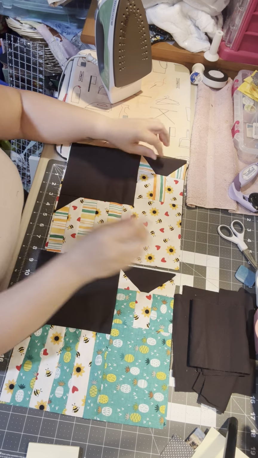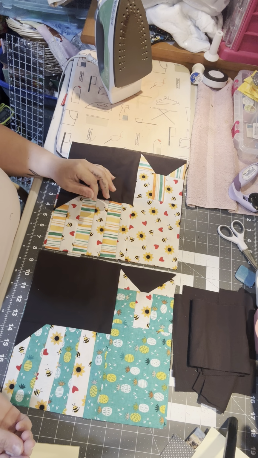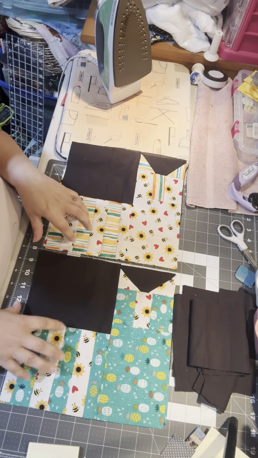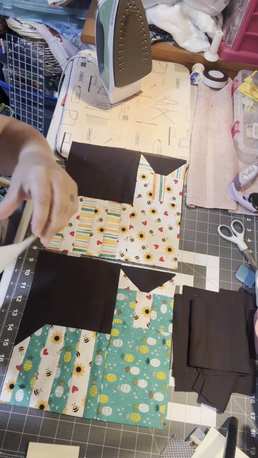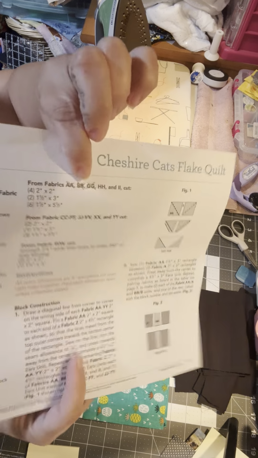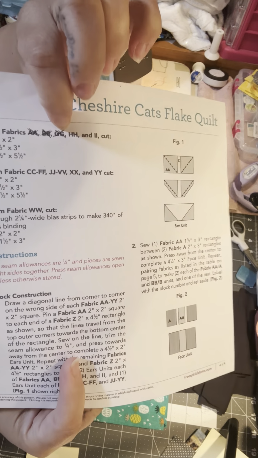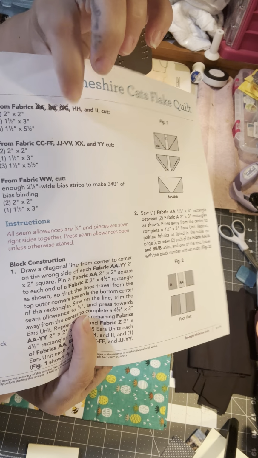Now, yesterday when I was cutting some more material for my next block, instead of going to letter C, for whatever reason, well, I'll show you how. So I was looking over here and it says double G, okay, right here. So I immediately just went and did double G. Now here's the thing.